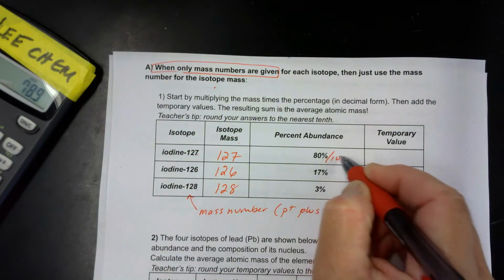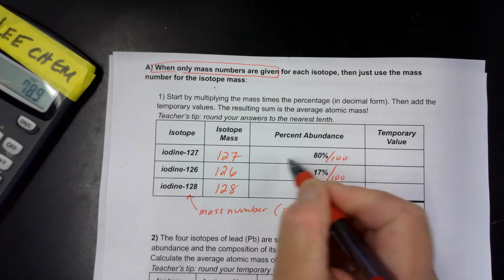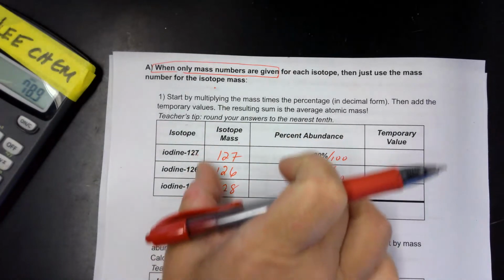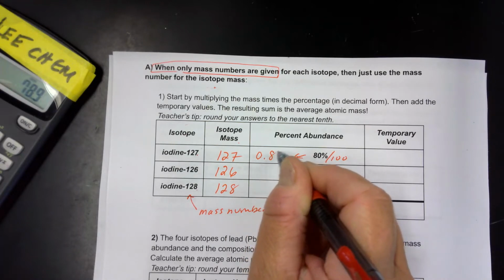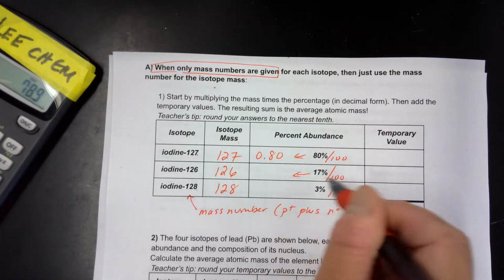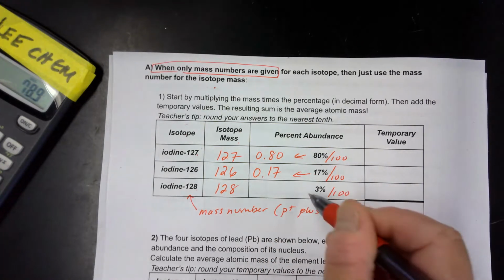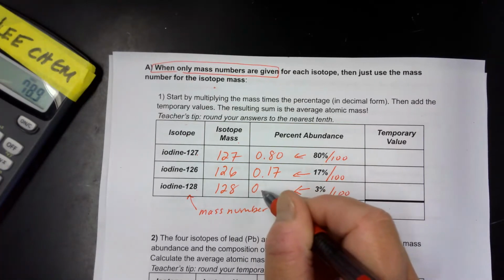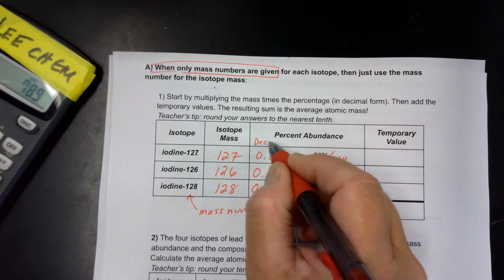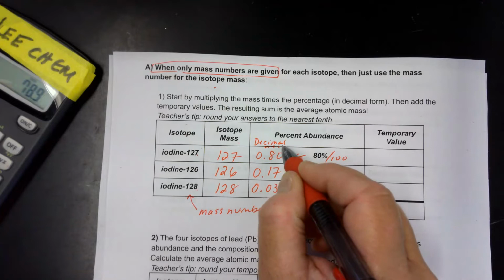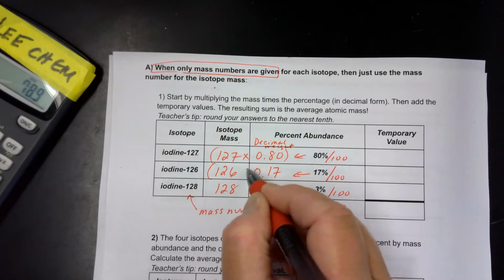Remember, what we need to do is divide each one of these by 100 to put it into decimal form. And I'm going to put that decimal form to the left because that's going to make my math visually simpler to look at. So 80 divided by 100 is 0.80. 17 divided by 100 is 0.17. And 3 divided by 100, be careful here, it is 0.03. All right, so remember, this is our decimal weight. Now what we're going to do is we're going to take each mass and multiply it by its decimal weight.